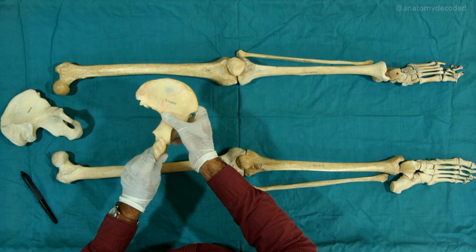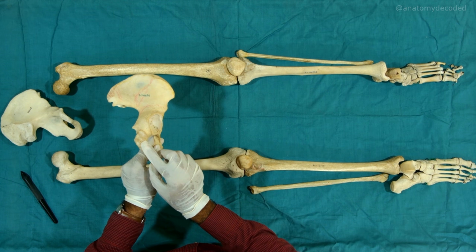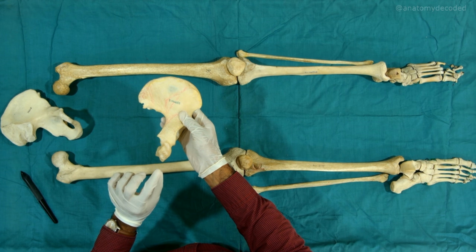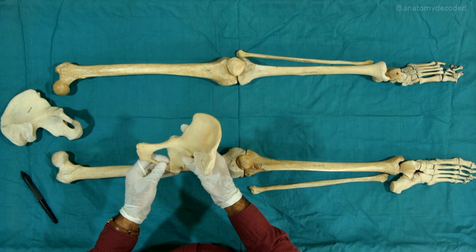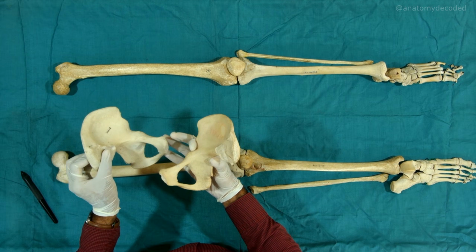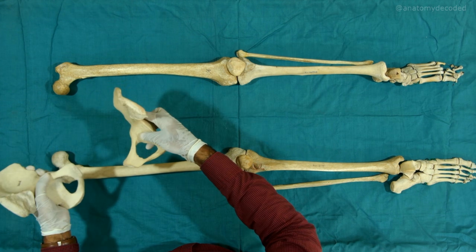Then there is an applied anatomy related to this ischial tuberosity called Weaver's bottom. That's inflammation of the ischial bursa which is present here. Occupations involving prolonged sitting may have Weaver's bottom. Okay, so this was about the hip bone. Now we'll move on to the next bone.